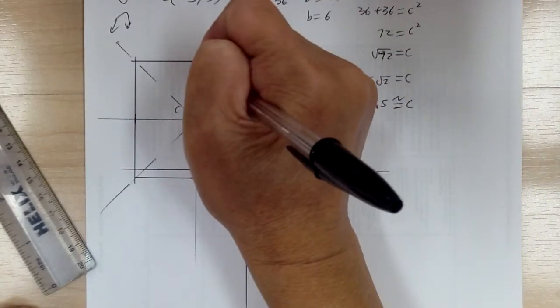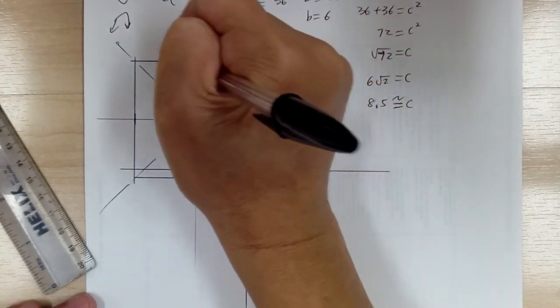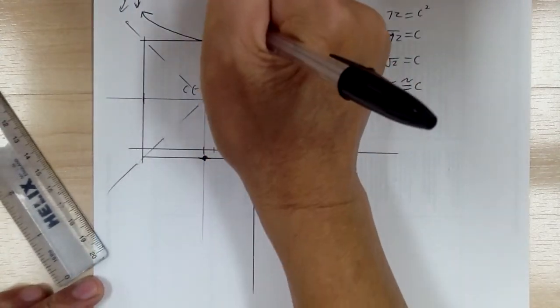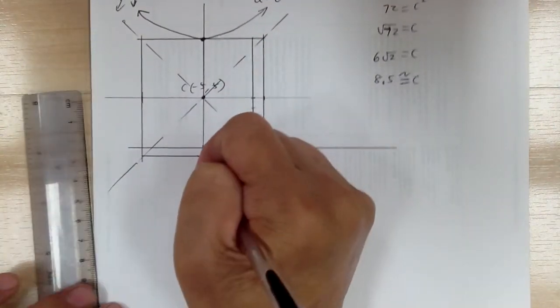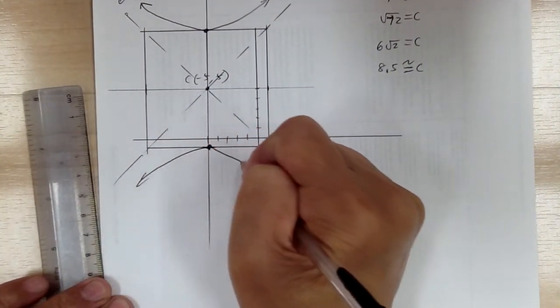And over here, the graph will go this way, and over here, the graph will go this way.